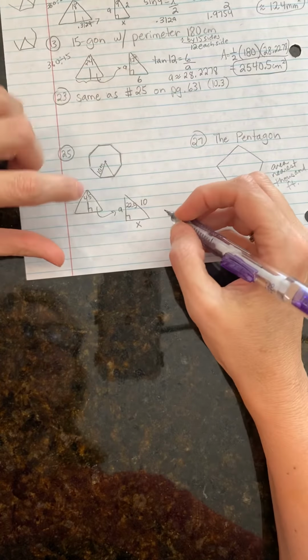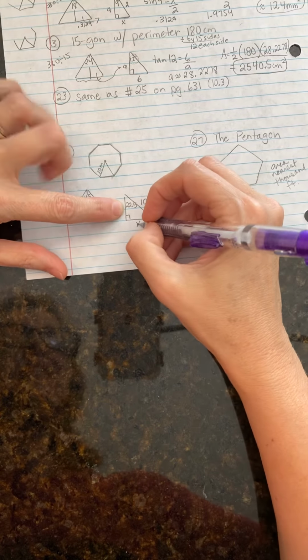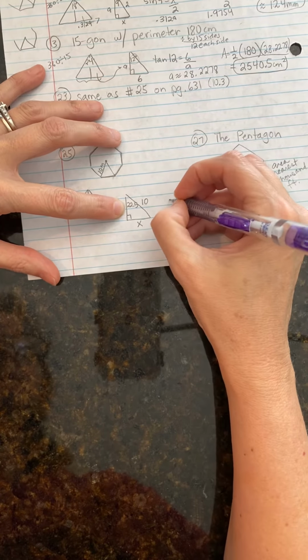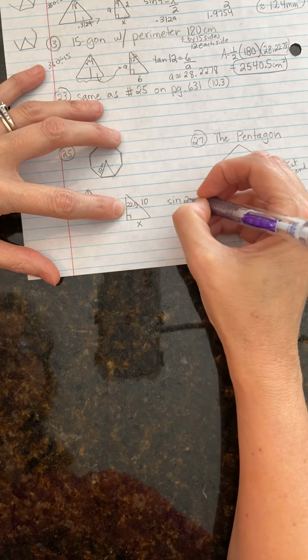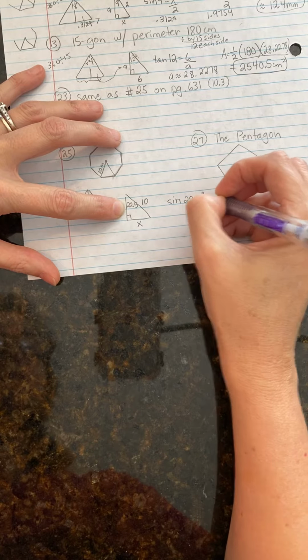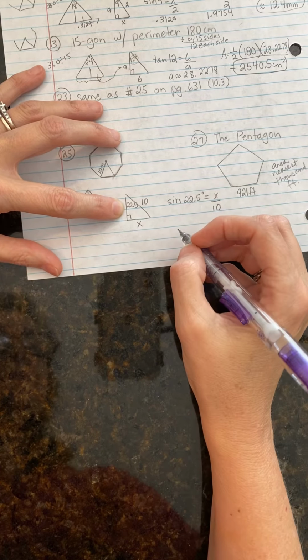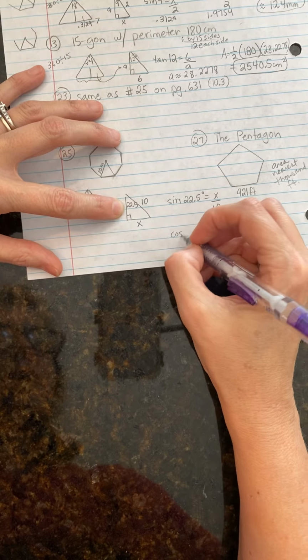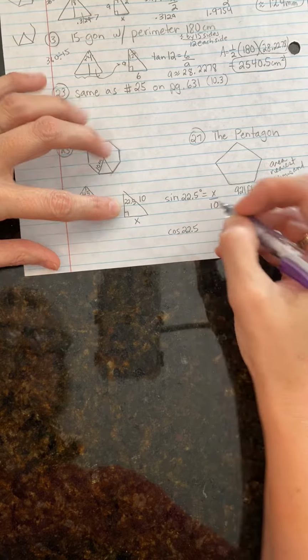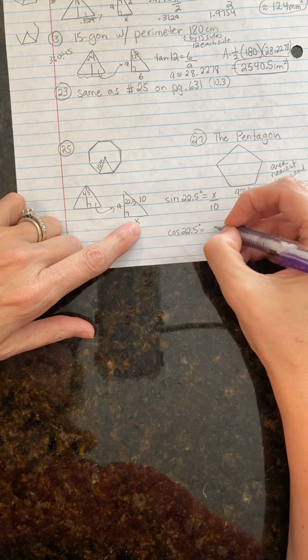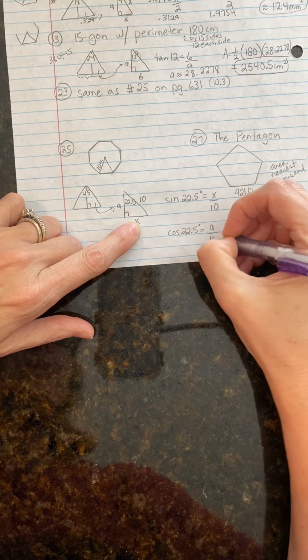We have to do trig twice. So to find this, we're going to use sine. Sine of 22.5 degrees equals opposite over hypotenuse, and cosine of 22.5 is adjacent over hypotenuse.